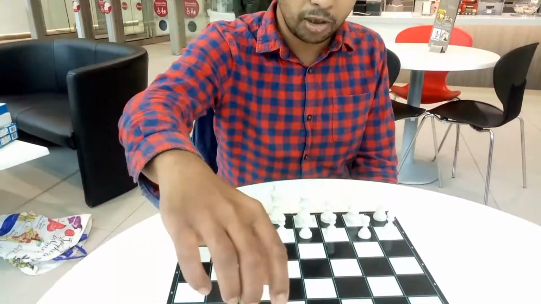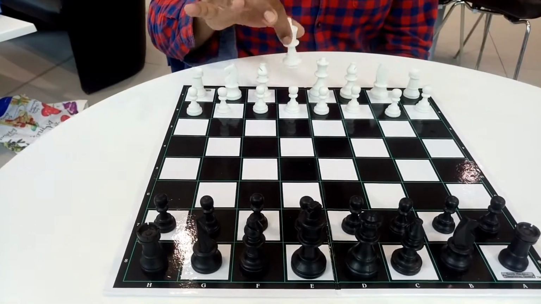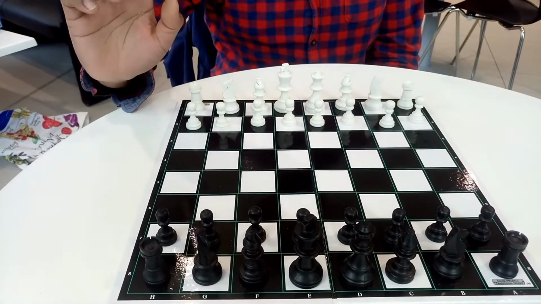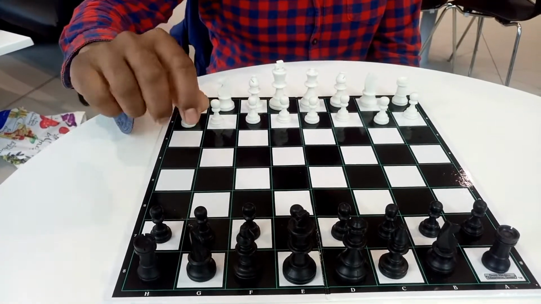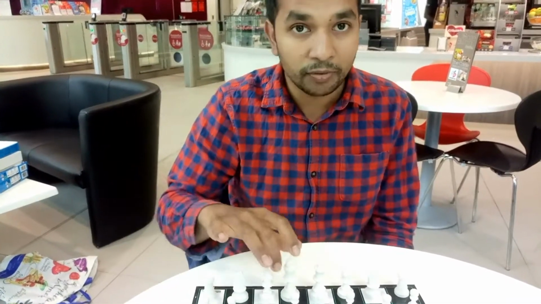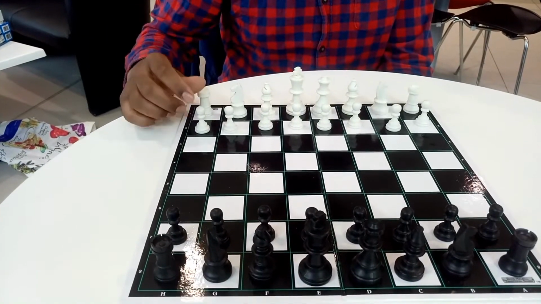You've got a king on both sides, so the end of the game comes when you trap one of the kings. If you trap the opposition king, you've won the game. You can't escape, and you're threatening to kill it in the next move, then you've won the game. That's the point of the game. I'm going to show you how all the pieces move on the board.